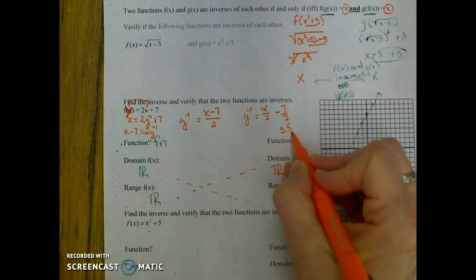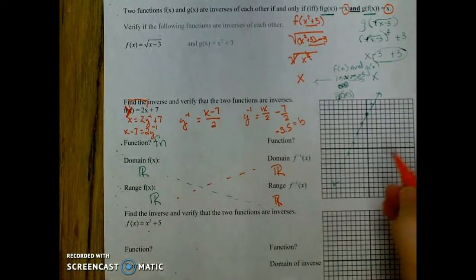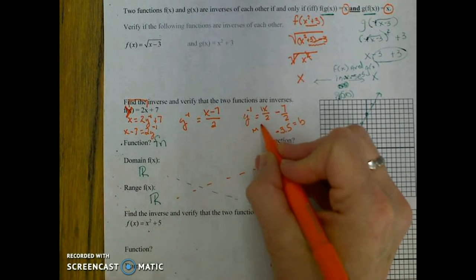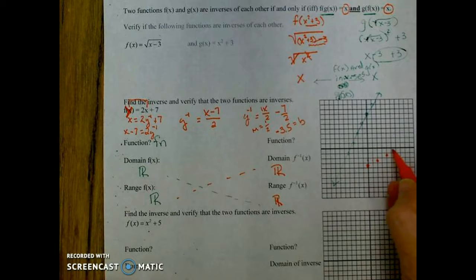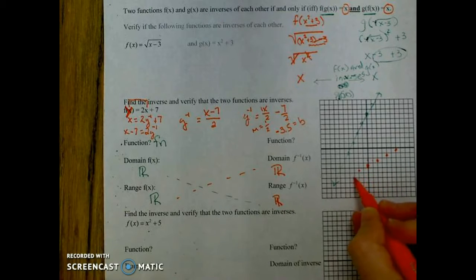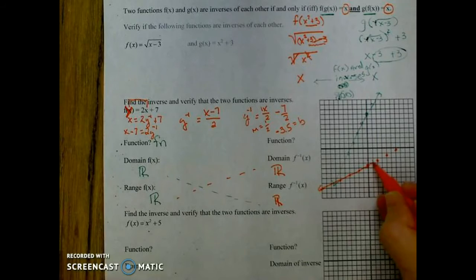So negative 3.5 is going to be my y-intercept, and my slope is positive 1/2. So I'm going up a block over 2. Up a block over 2. As such, and we can do a little bit in reverse. So I get something that looks like this.